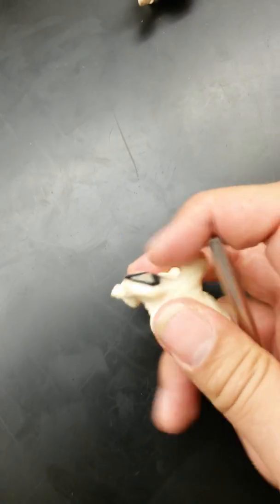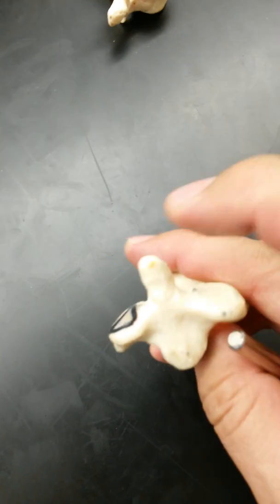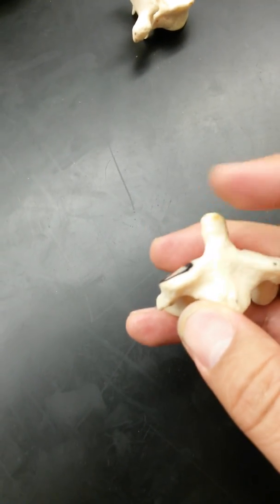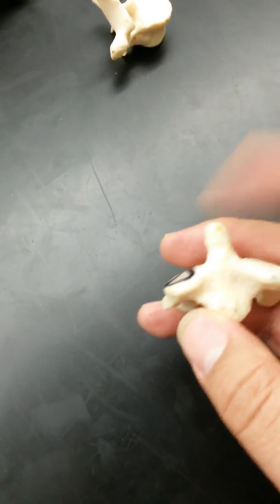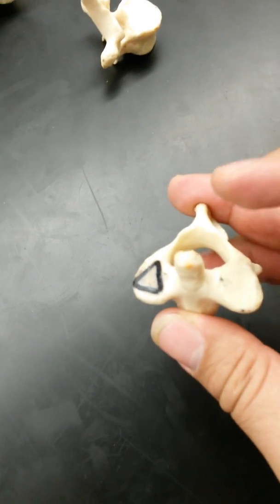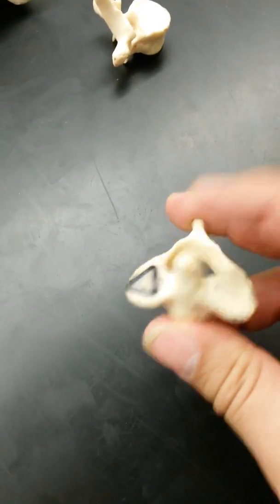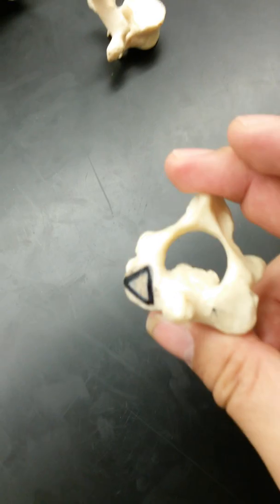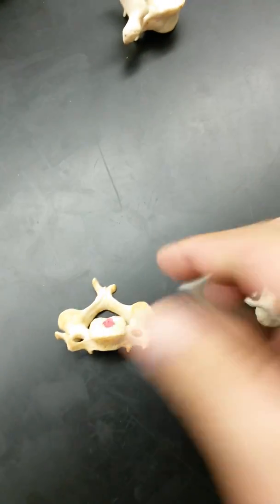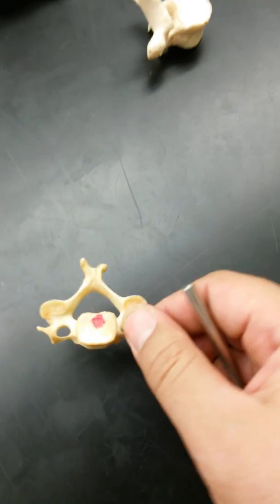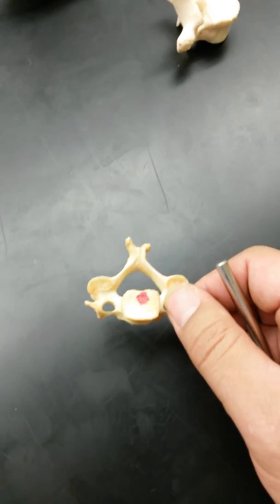Because of this. This is called the dens. So here is the body, and here is an extra part above the body, which is called the dens of axis. The other name for C2 is axis. So once you see the dens and you know this is cervical, you're done. This is C2. Other ones like this is just the typical one. It's a typical cervical. What do you mean typical? I mean anything from 3 to 7.